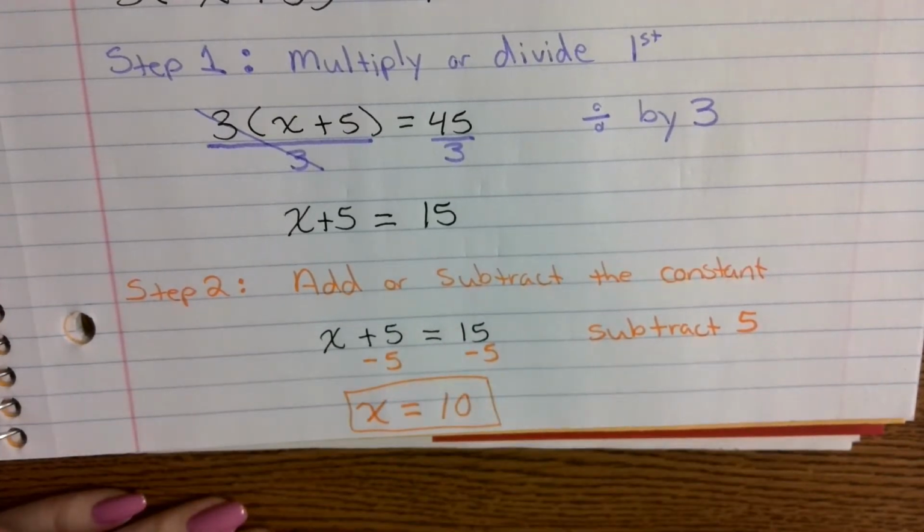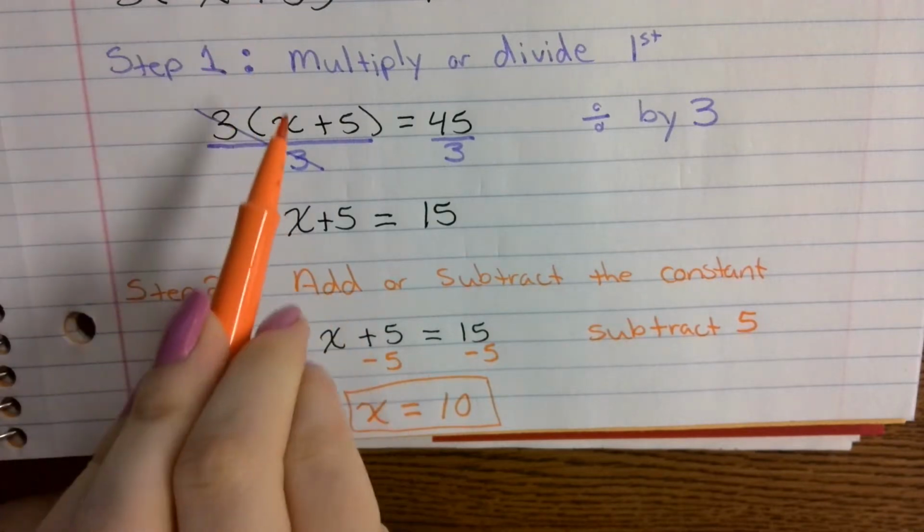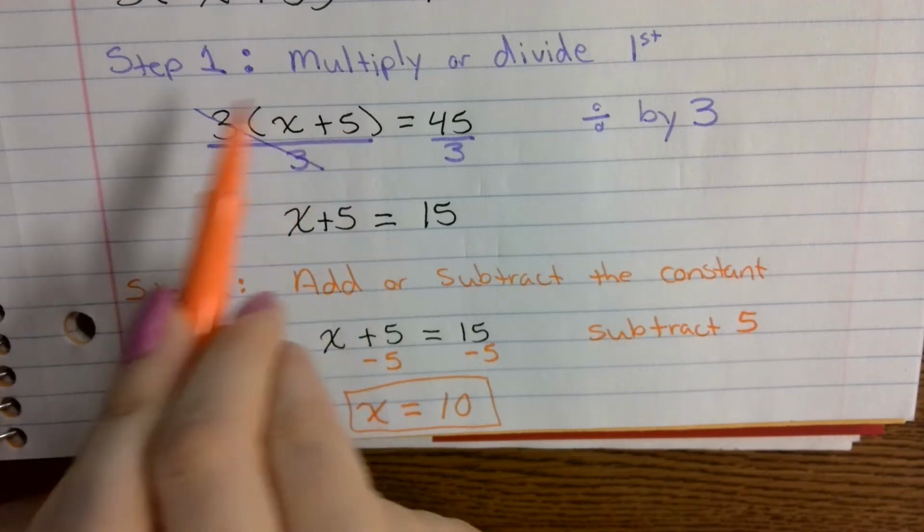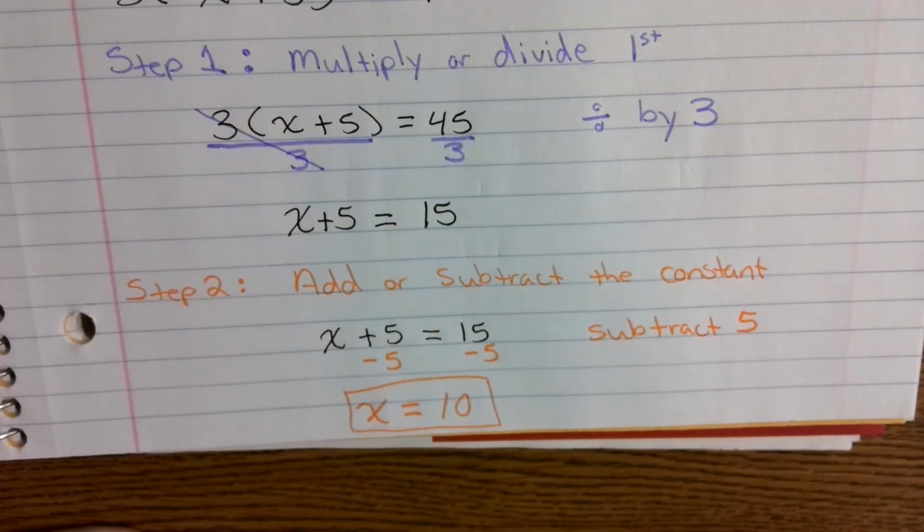And again, you could substitute that in. You would have to do 10 plus 5 first, which is 15, and 15 times 3 would give you 45.